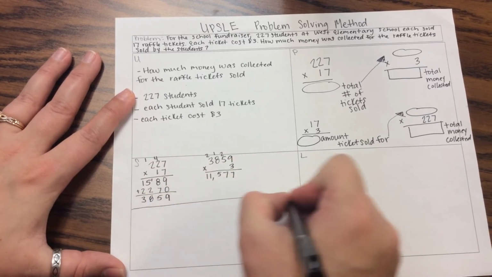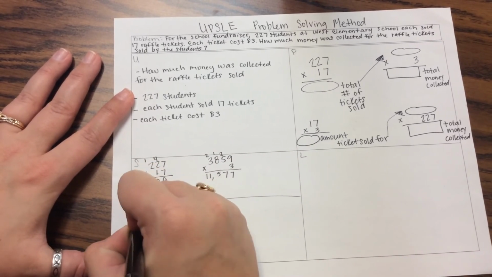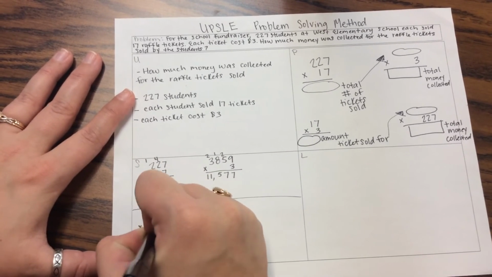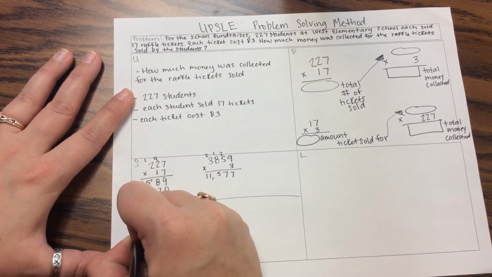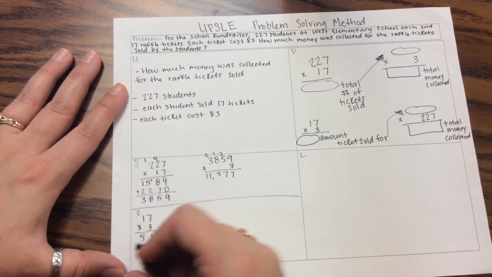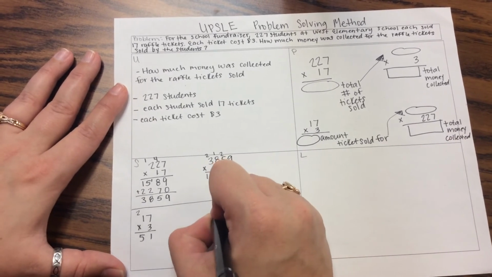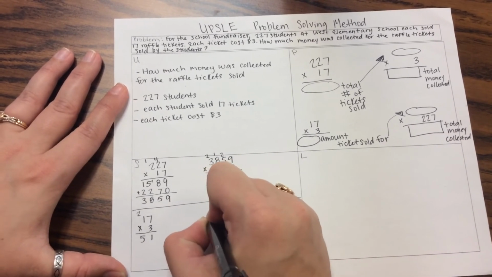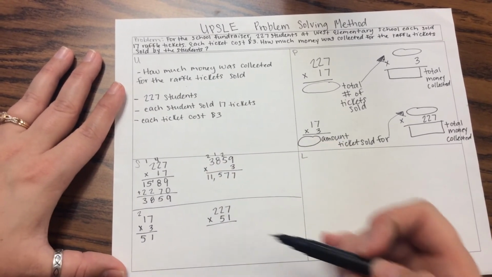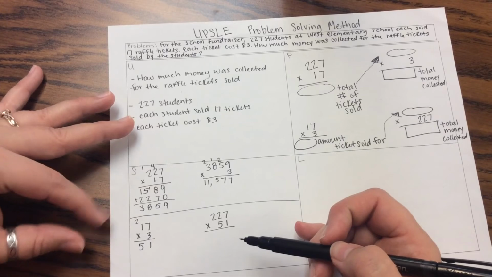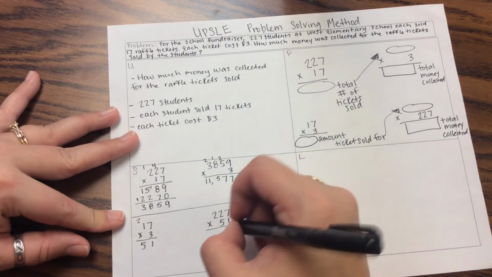Or also I could have done the 17 times 3 first. And then taken that amount and multiplied it by 227. I am going to put the 227 on top. One times 7 is 7.